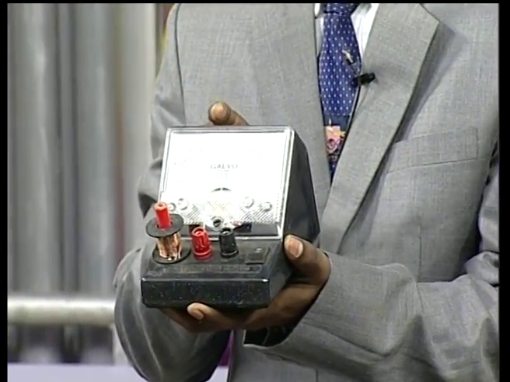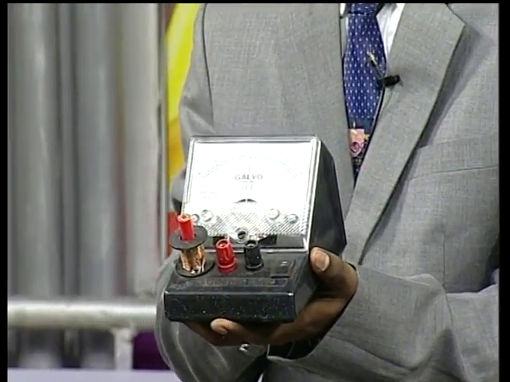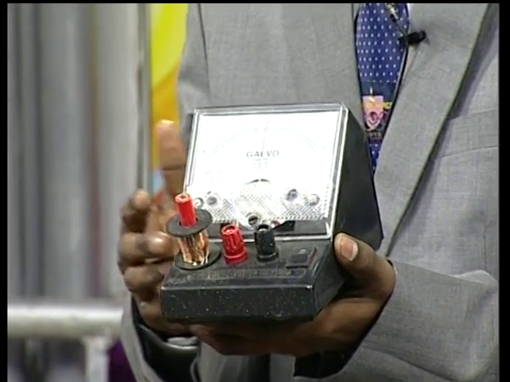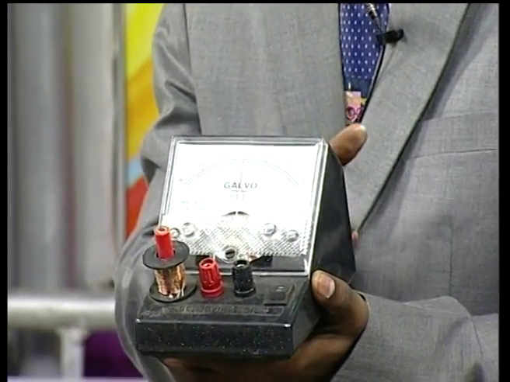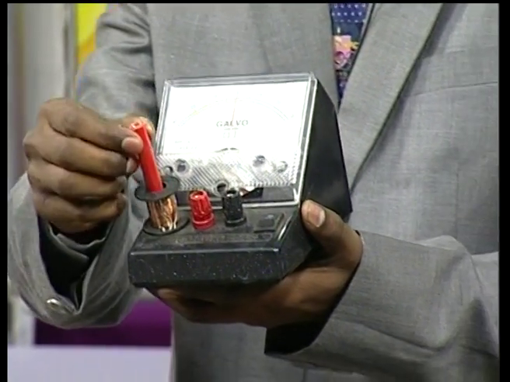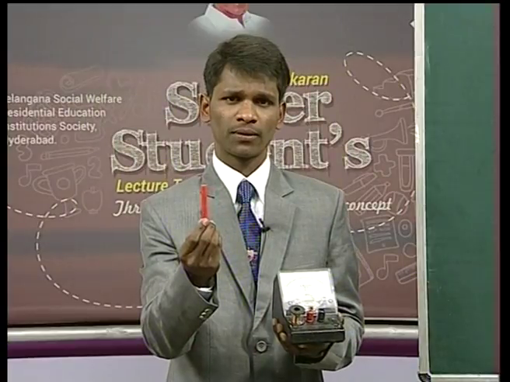Yes friends, what is this? Yes, this is a center zero galvanometer. Then what is the use? Yes friends, it detects the currents. Friends, do you know what is this? Yes, this is a magnet.